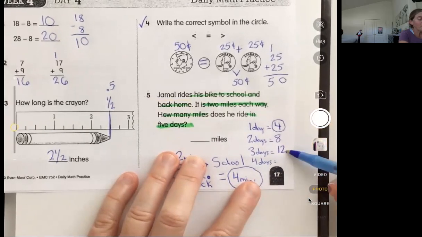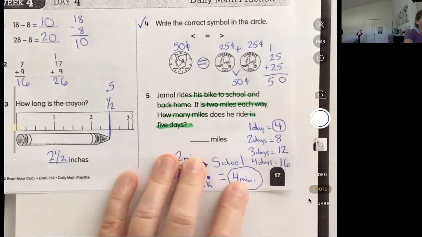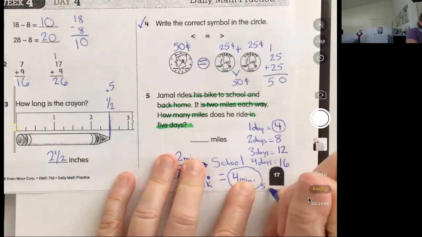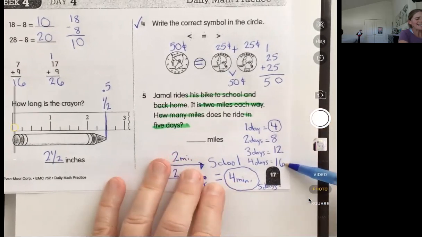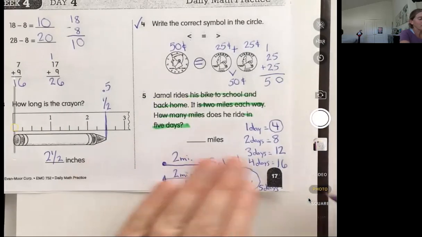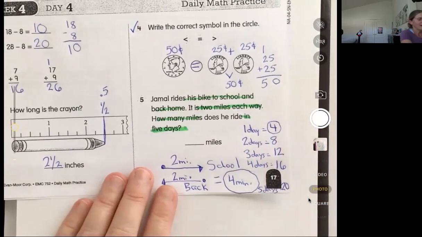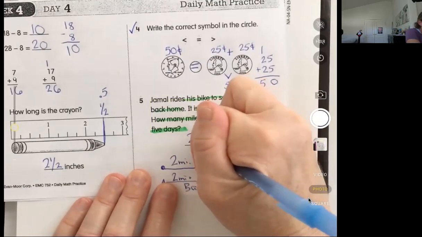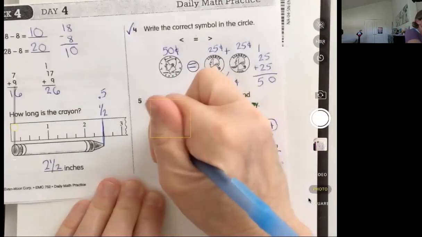I'm at 12, and 4 more, I know that's 16 miles. Oh, I'm gonna have to squeeze it. 5 days. I'm at 16. I'm skip counting by 4, so I'm gonna add 4 more, would be 20 miles. He goes 20 miles in 5 days.